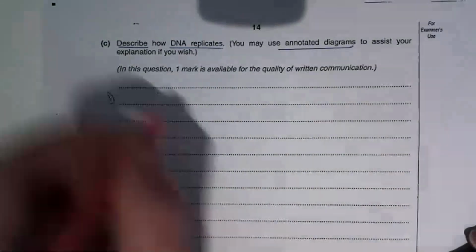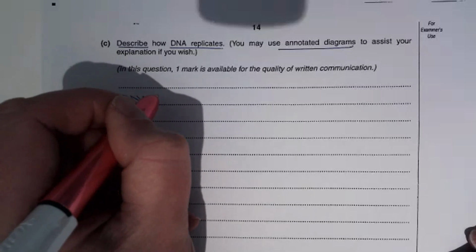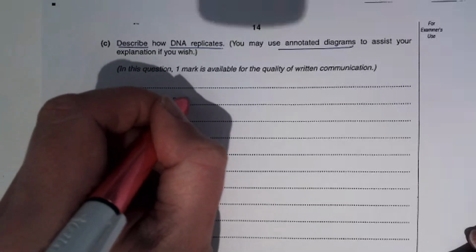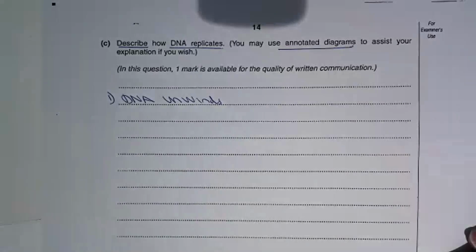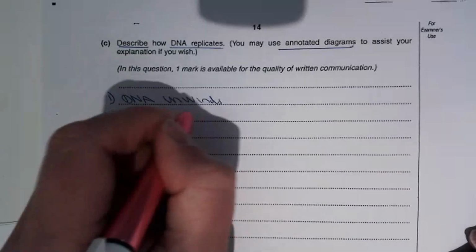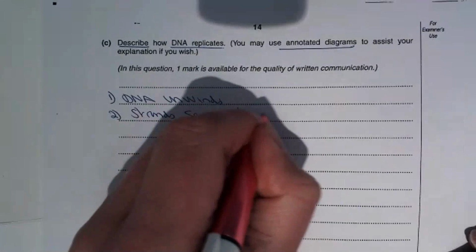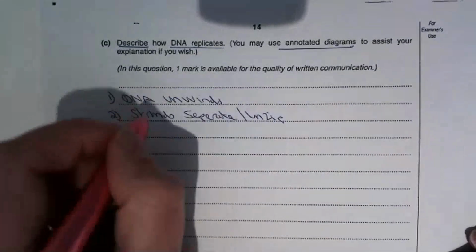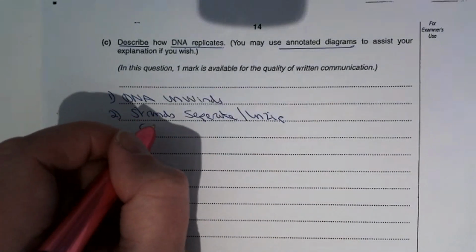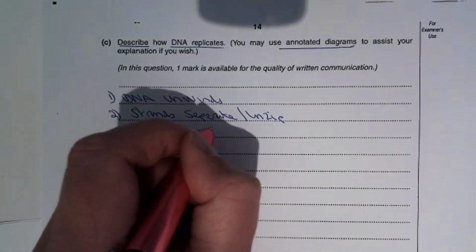So part one is that DNA unwinds. It is a helix, a double helix, and that double helix needs to unwind, and the strands separate or unzip, and that's using the enzyme helicase.